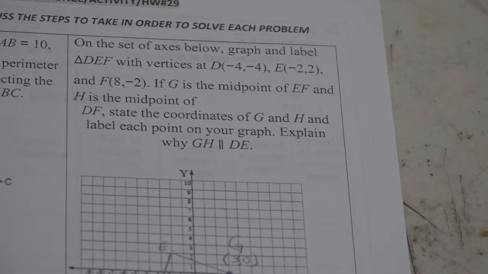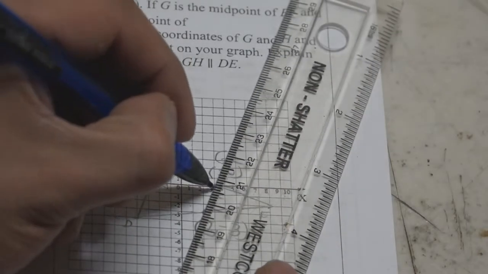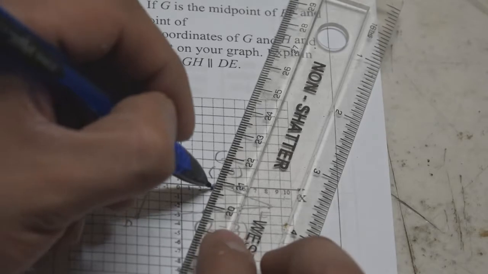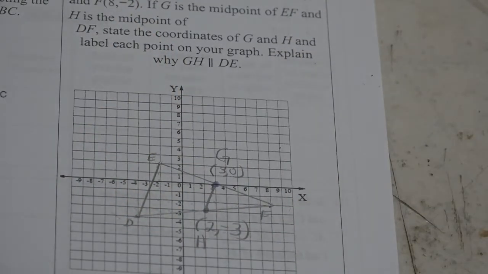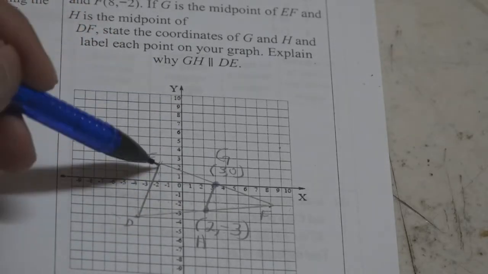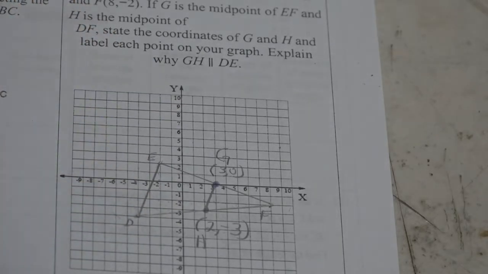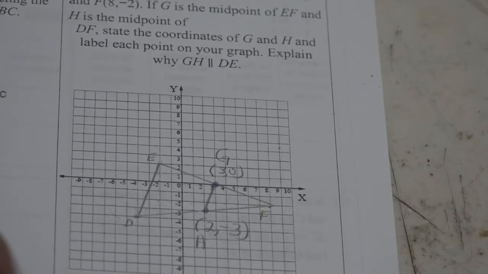Alright, guys? This is the moment you've been waiting for. Explain why GH, that means this segment right here. Now we have to connect it because they say it's a segment. So I did connect it. Okay? And why is this parallel to DE? Two ways. You could say because they have the same slope.